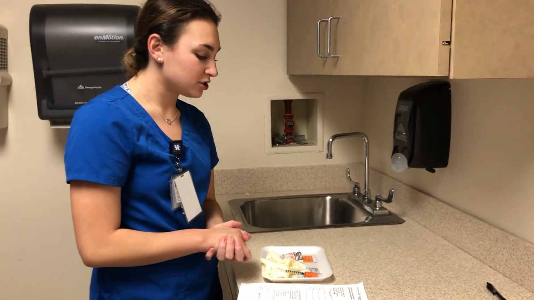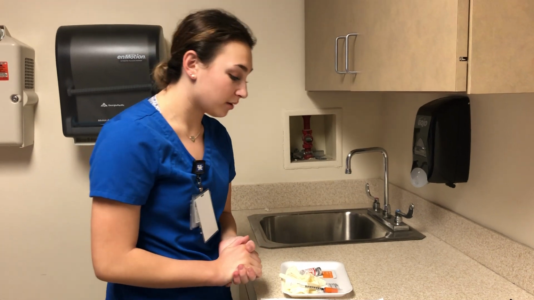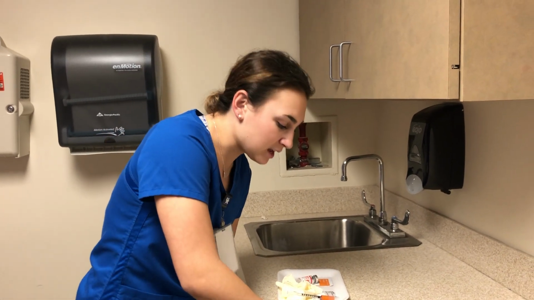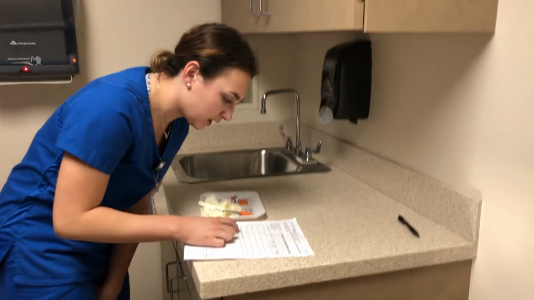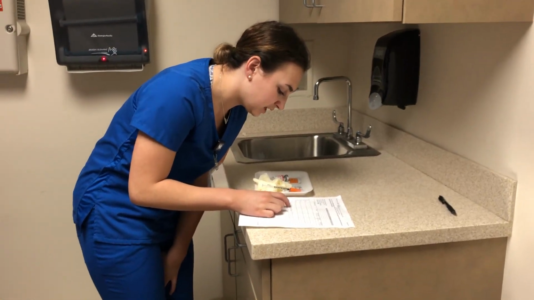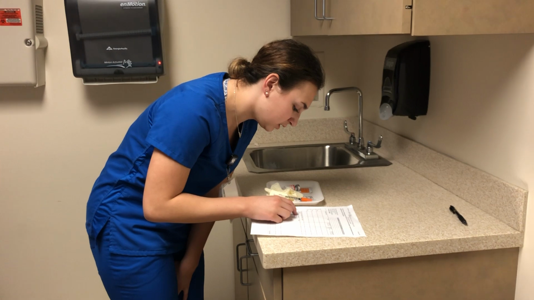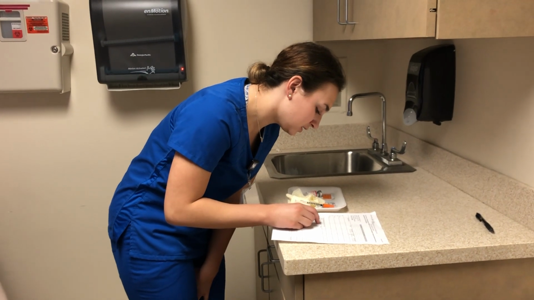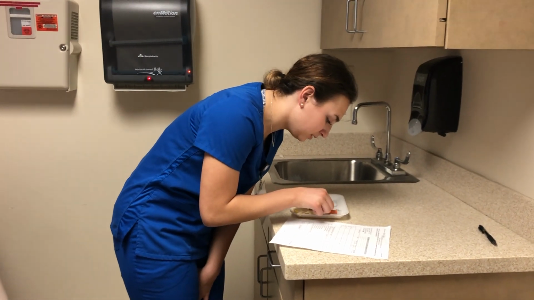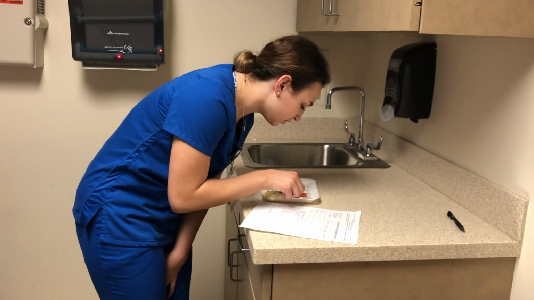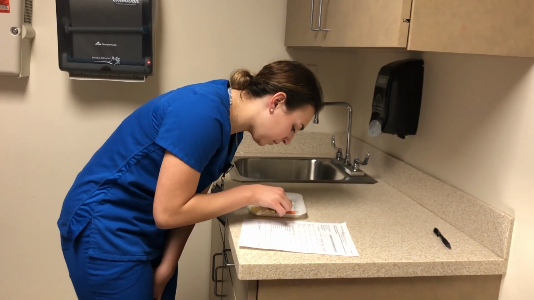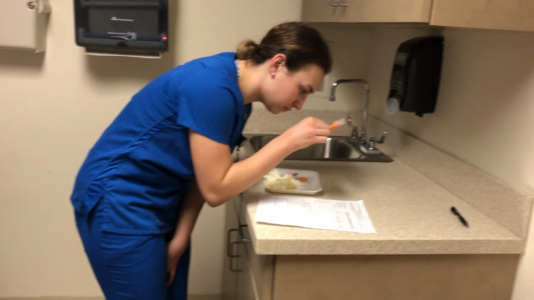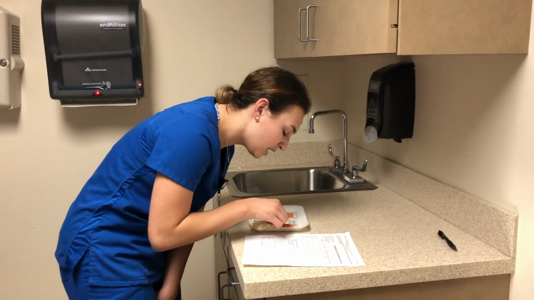Today we're going to be administering regular insulin, so that should not be an issue. Today's date is February 10th of 2020. I am administering a PRN medication, which is Novolin regular insulin. It is 100 units per 1 milliliter, which is what I have prepared here. I have 6 units prepared in my syringe, and I'm just double checking that one more time.